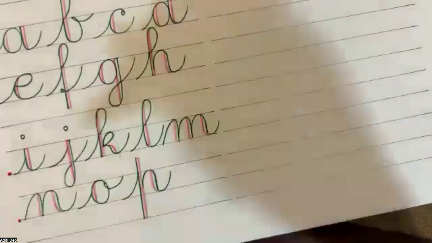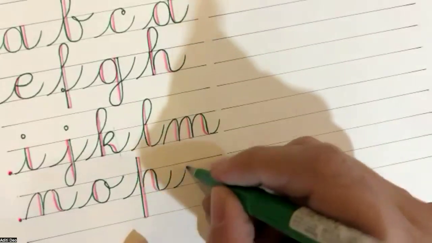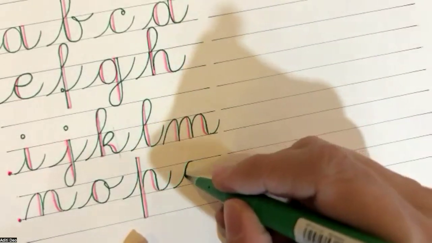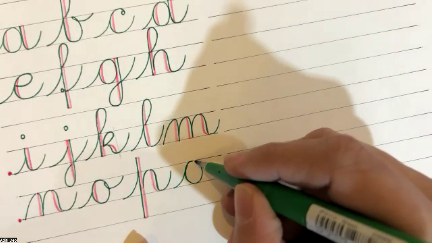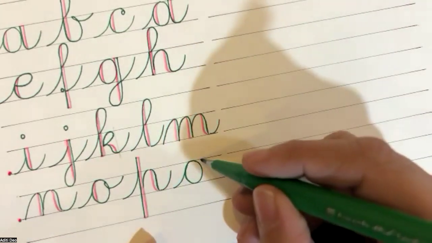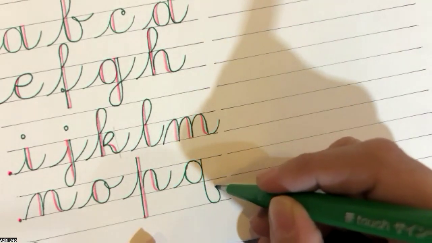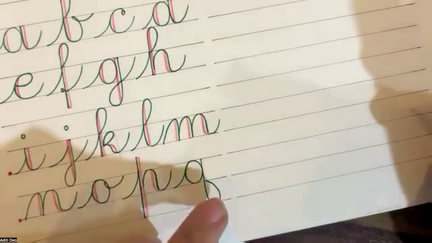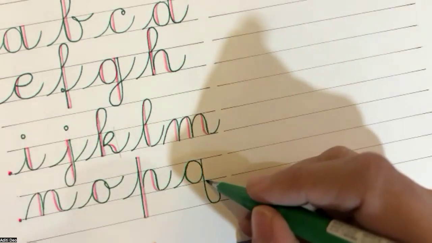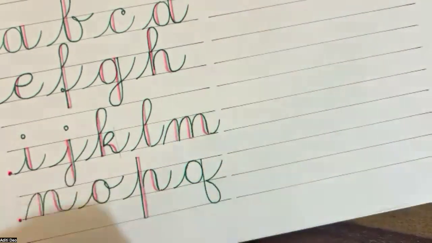Alright, Q. Q is easy, oval shape. And this time we will touch the oval, turn the descender loop in the other direction, leave a little gap and then exit.